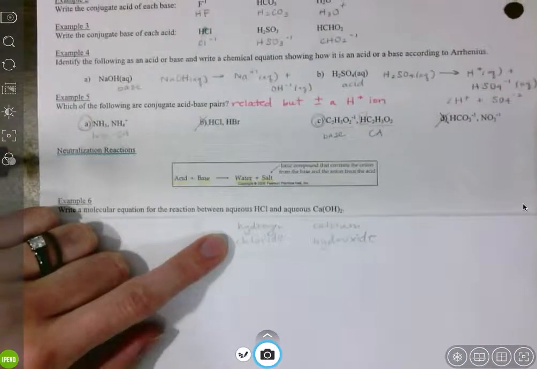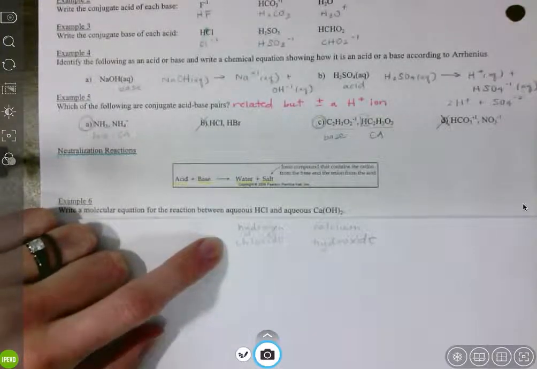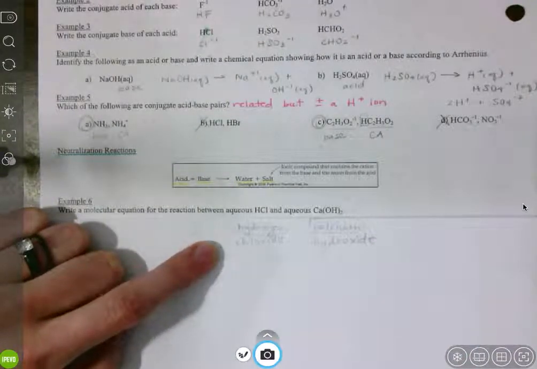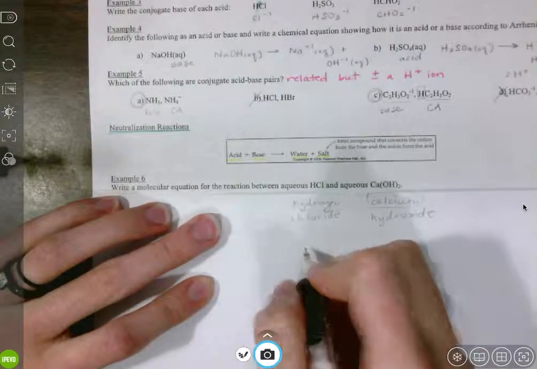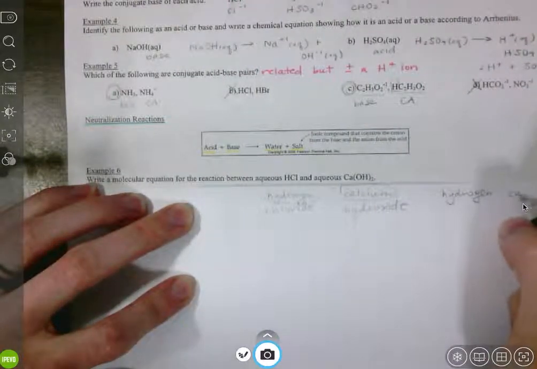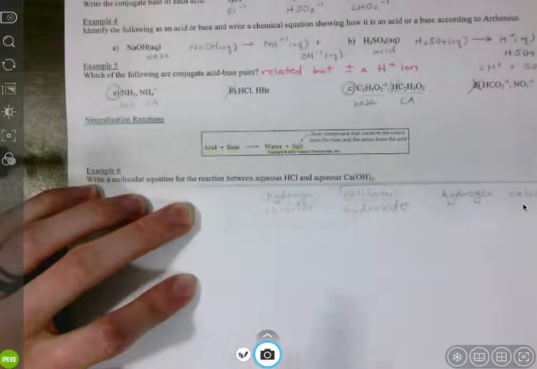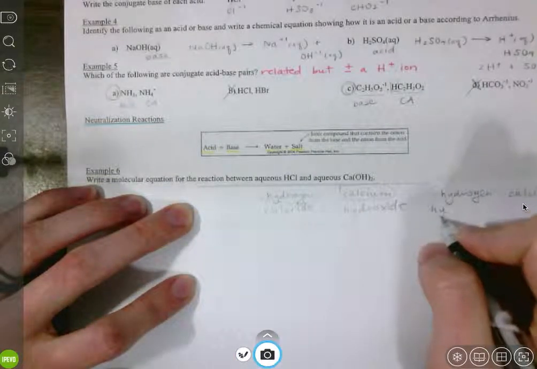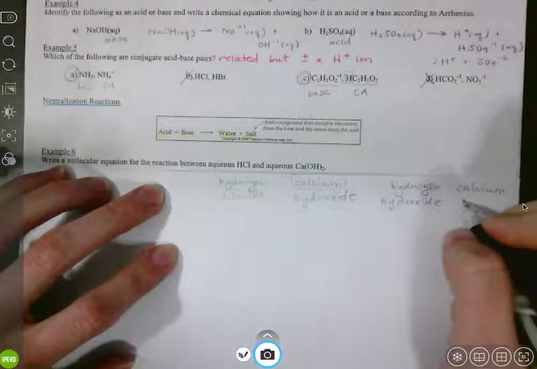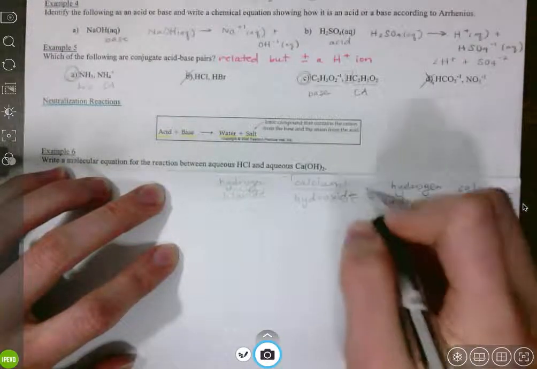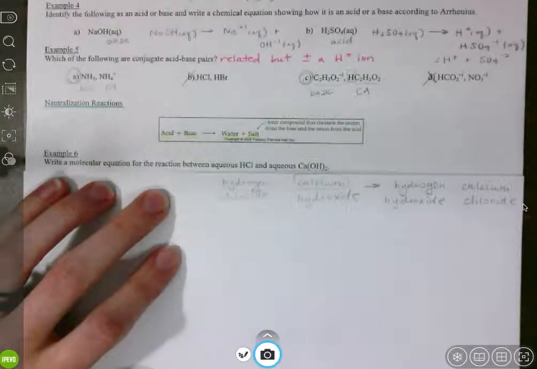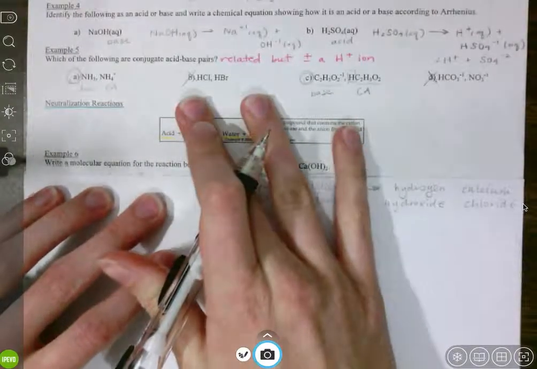Okay, so with a double replacement reaction, two things are going to be staying and two things are changing. So let's keep our hydrogen and calcium the same, and then we're going to switch our chloride and hydroxide. So in our products, we're going to be forming hydrogen something and then calcium something. So we're going to switch hydroxide and chlorine. So hydrogen hydroxide is one of our products. And then calcium chloride is our other product that we're forming. So we're just switching two things. Keep the first part of the name the same and switch the second part for our products.